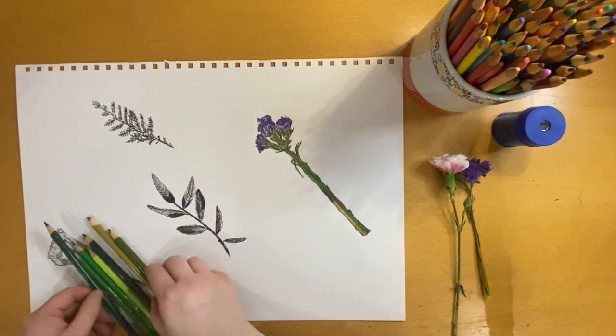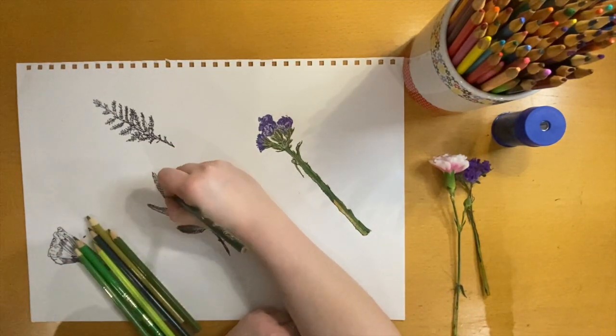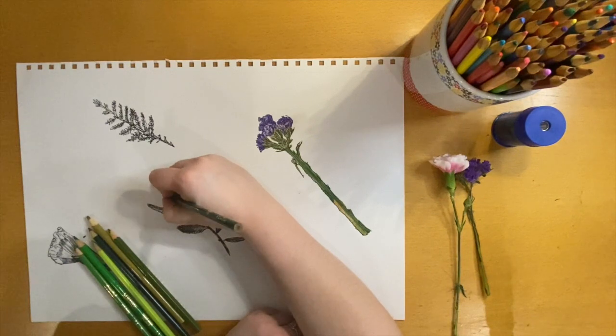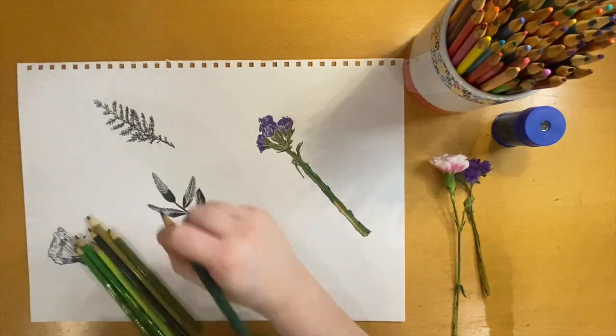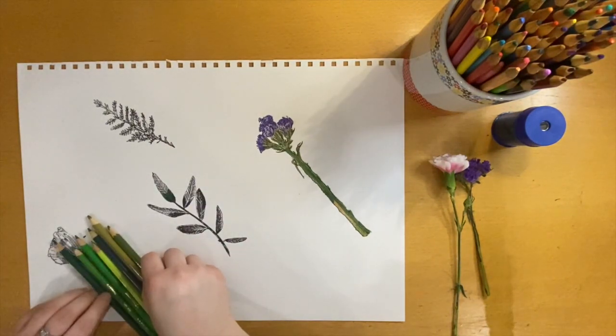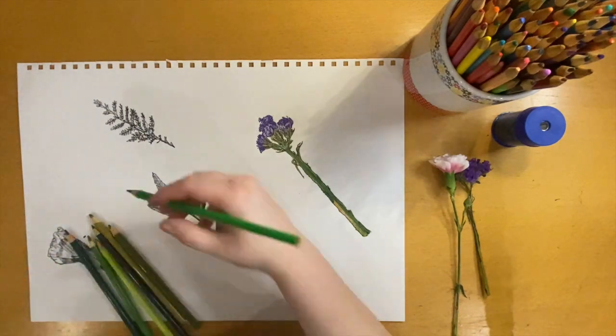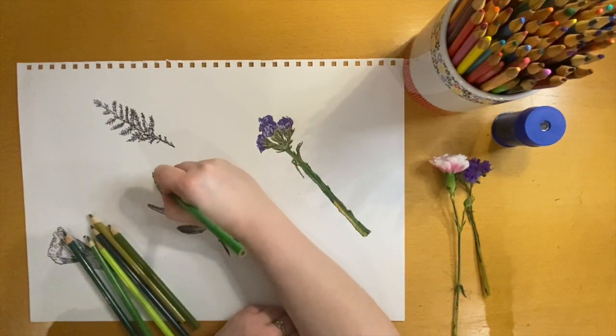As I had mentioned in the first observation, it is always advisable to start with your lightest tones first, but in this one I am starting with the dark, just because there is a lot of dark within this observation.